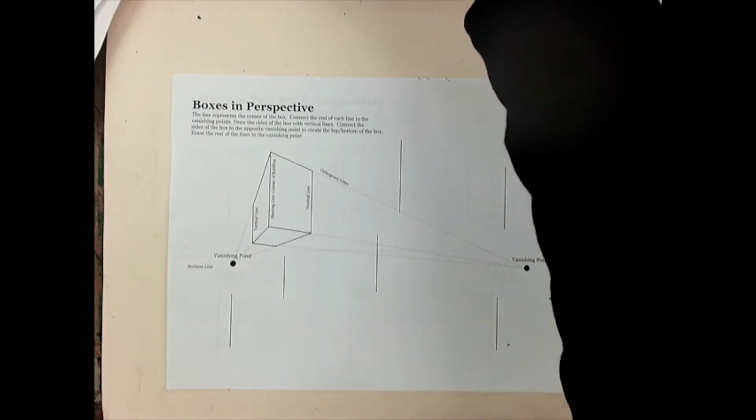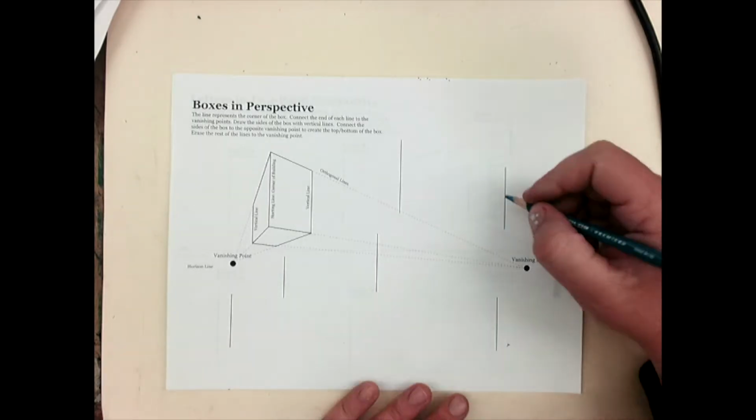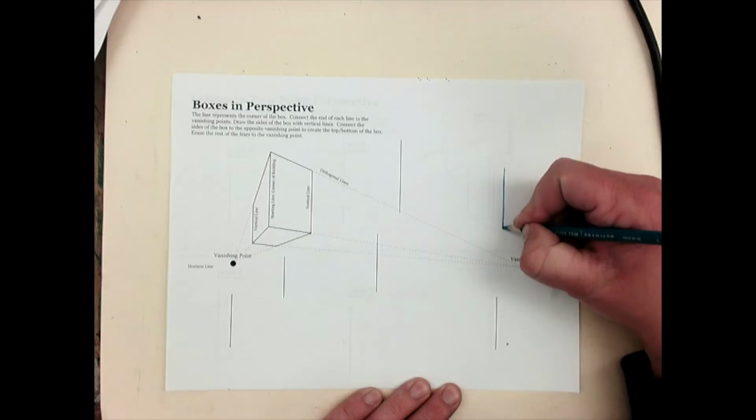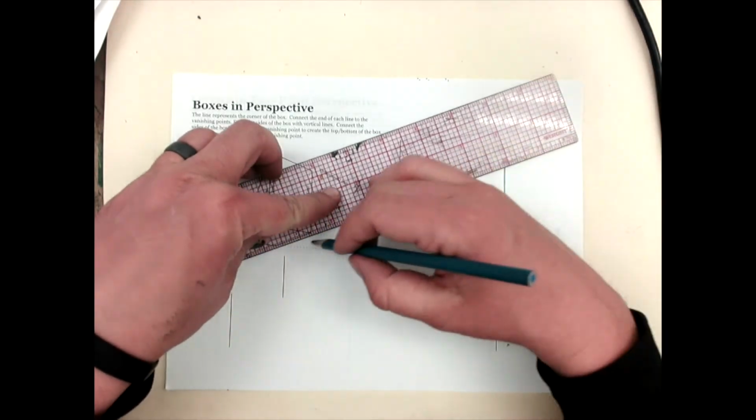We're going to start with F, which is for the front edge. We already have the front edges drawn for us, so we don't need to draw those, but that's what you would do. You draw a vertical line.